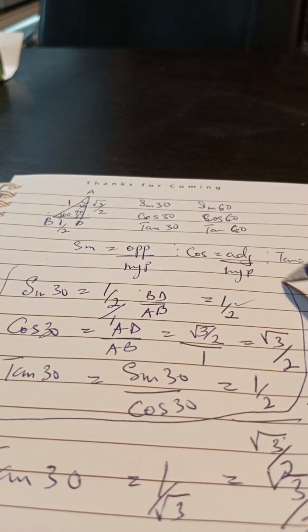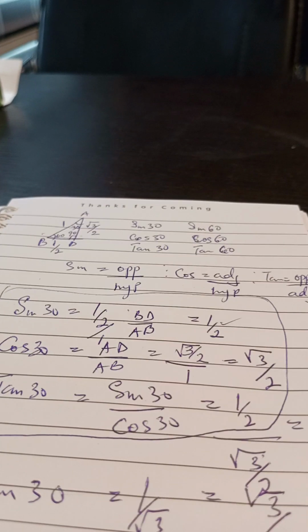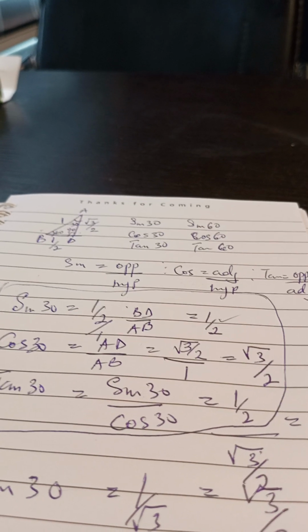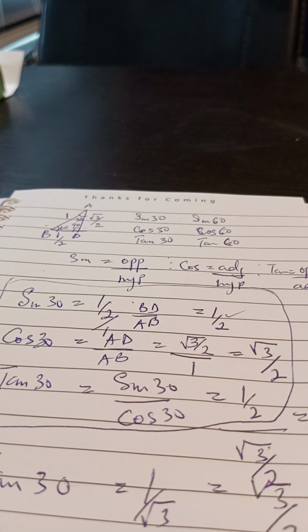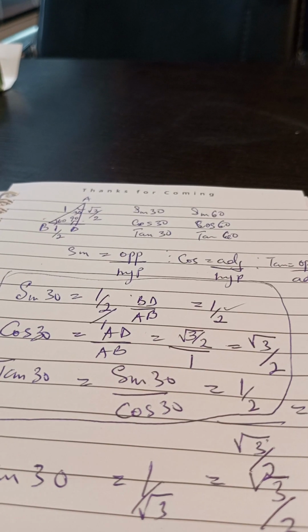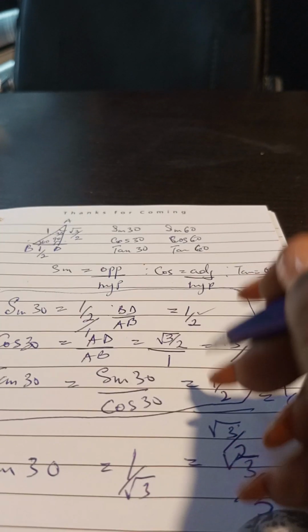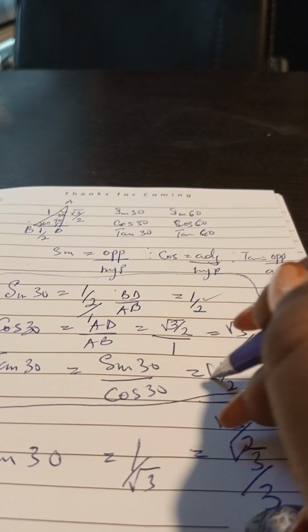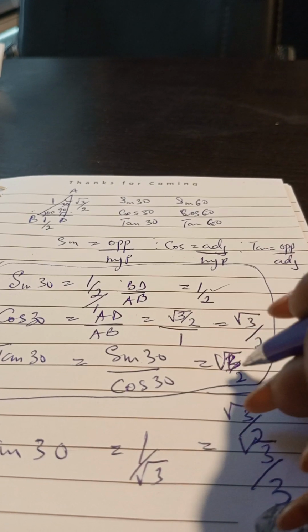So we have to get that known and that fact written out. So I'm going to make a square out of that for you to remember. Cos 30, sin 30, and tan 30. So your tan 30 is √3/3.